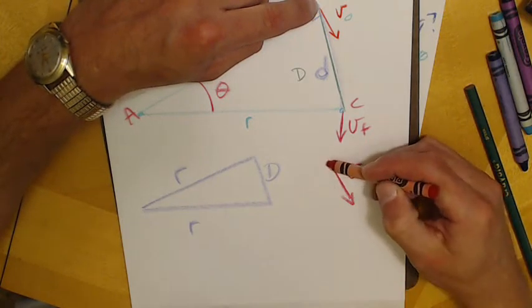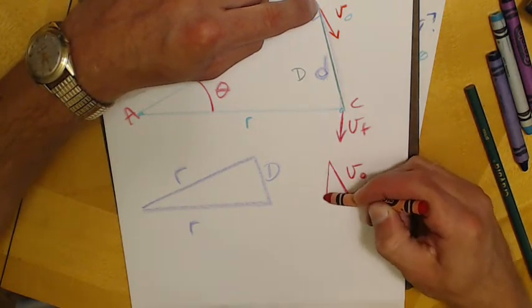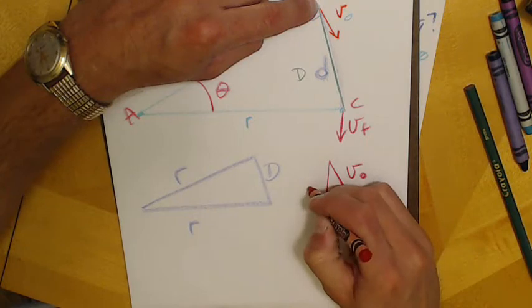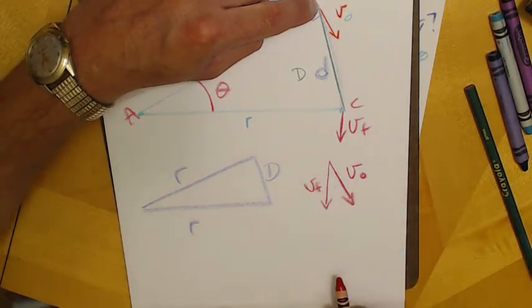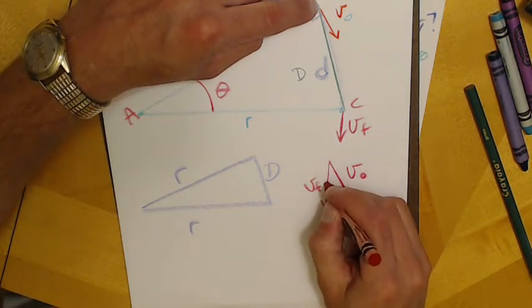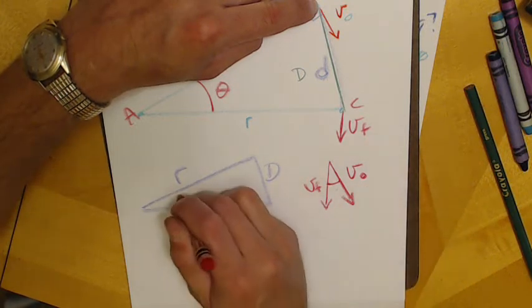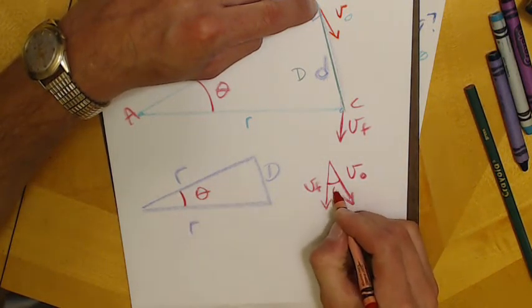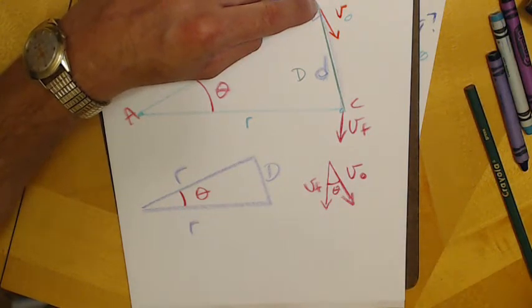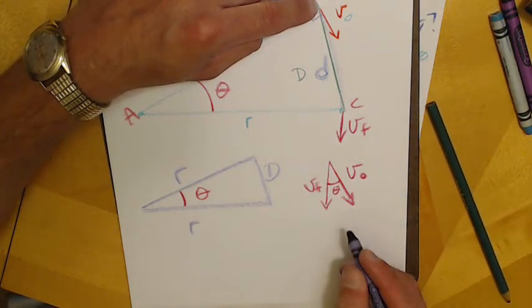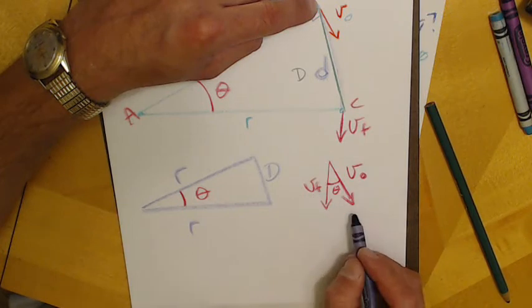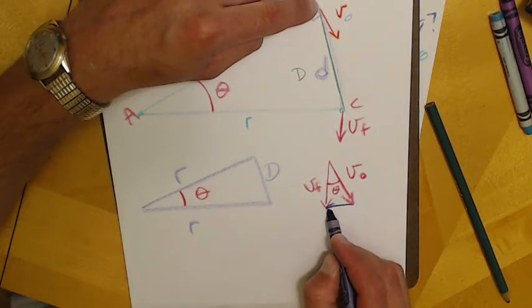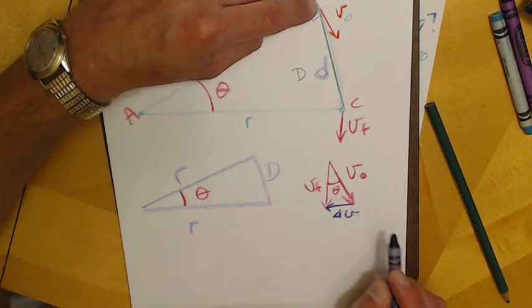And then it's going down here, that's V final, and that's also at angle theta. Now what's my change? Here's my initial, here's my final. My change, my delta V, is here.